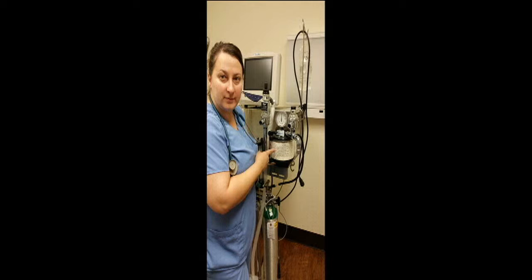Carbon dioxide absorber canister. It contains calcium hydroxide, which combines with carbon dioxide that is exhaled by the patient. An exothermic reaction is created when calcium hydroxide reacts with carbon dioxide and creates calcium carbonate. As a product, heat and water are created. Granules should be changed every 8 hours of anesthesia.